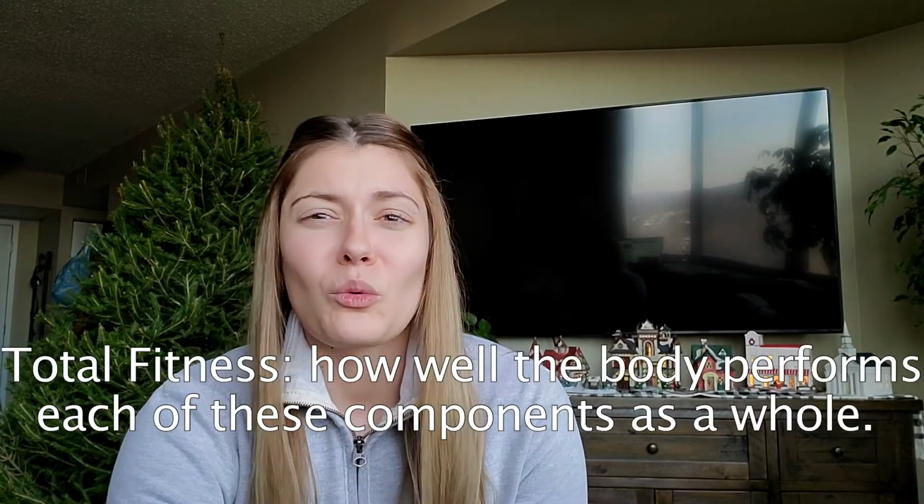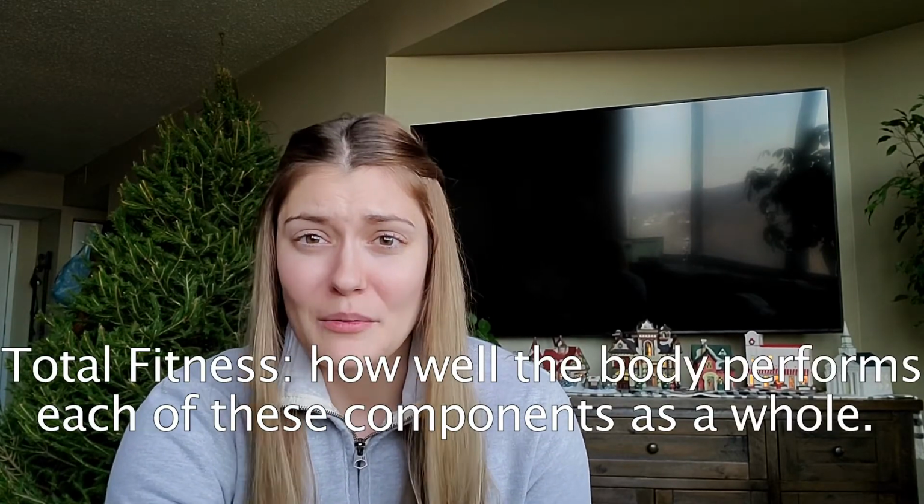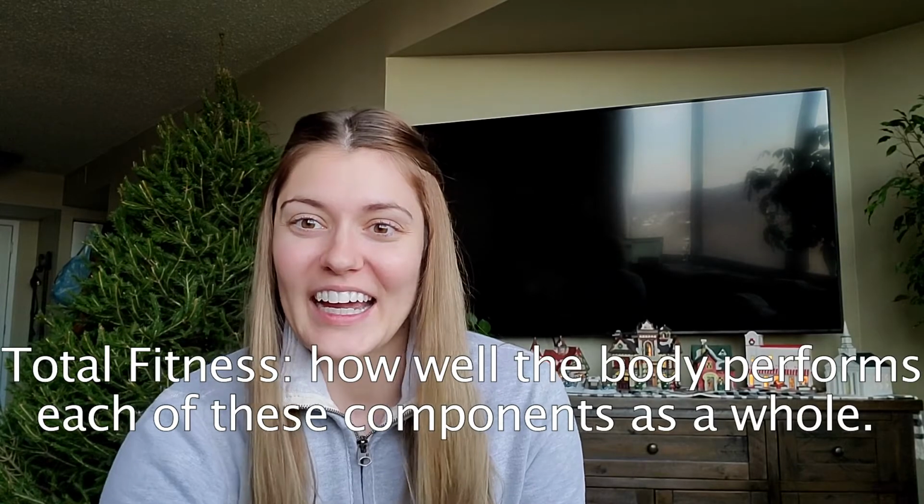So in relation to these 5 components, total fitness is going to be defined as how well the body performs each of these components as a whole, okay? So starting off with that first component, that cardiovascular endurance. This is the ability of your heart, your lungs, and your circulatory system to work together in order to provide the needed oxygen and fuel or nutrients efficiently to working muscles, okay? So examples would be jogging, cycling, and swimming.